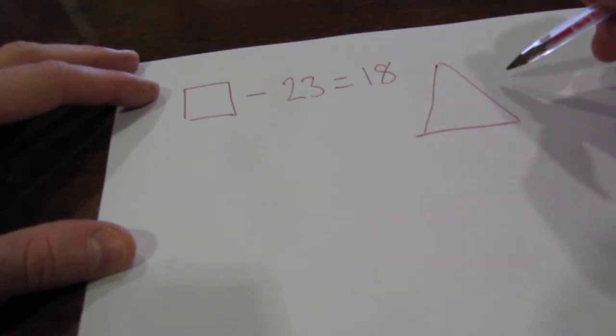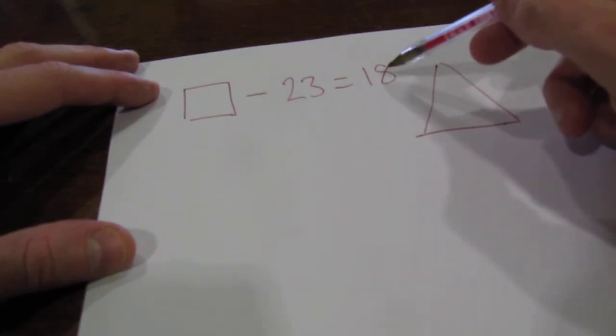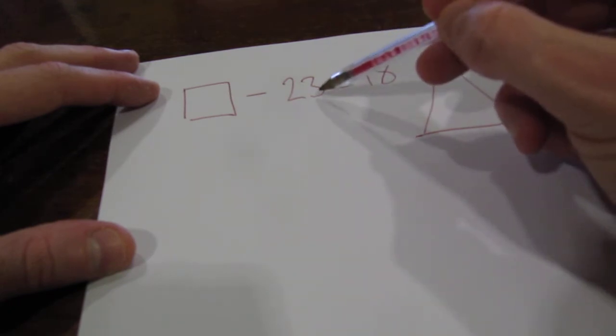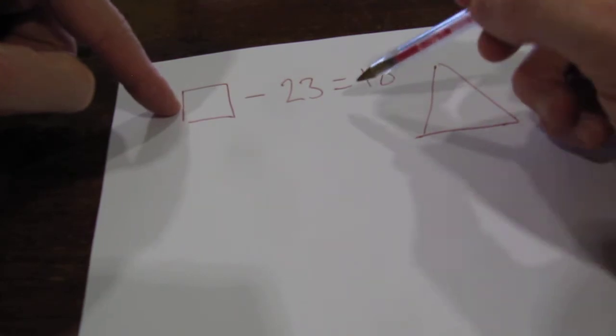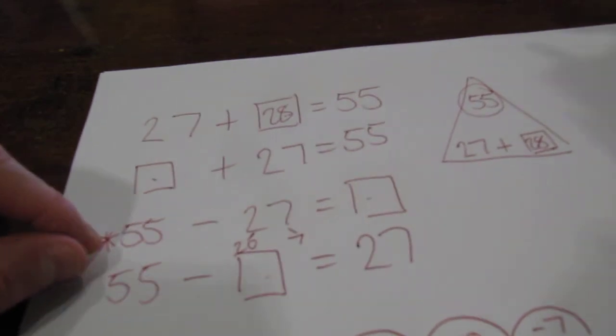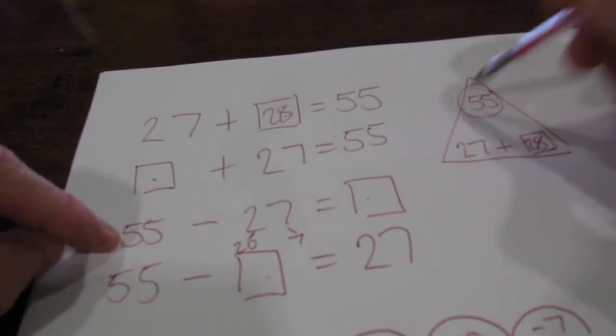Okay, I'm going to go back to my fact family. Now, I know that 18 is one of my smaller numbers. I know that 23 is one of my smaller numbers. And I know this because with subtraction, I have to start with my boss number. If we go back to our first example, for subtraction, we had the boss number. You see, 55, 55.